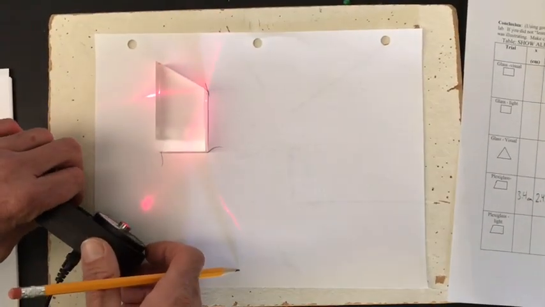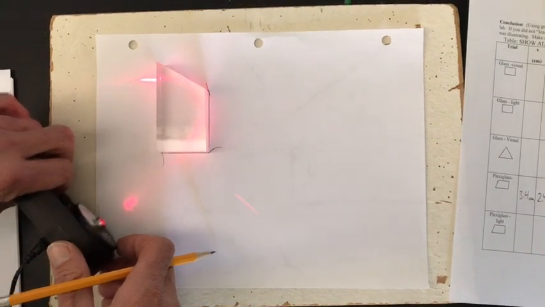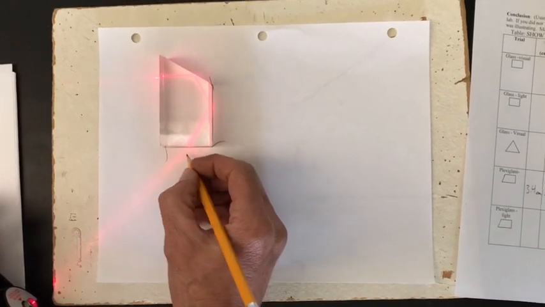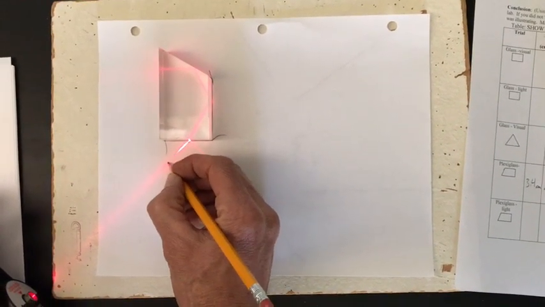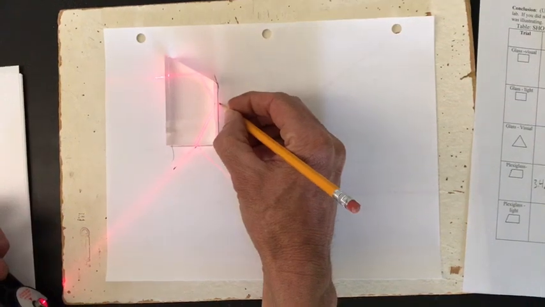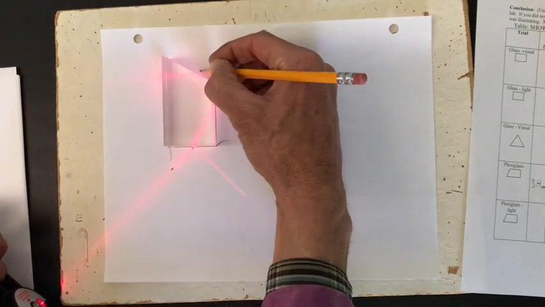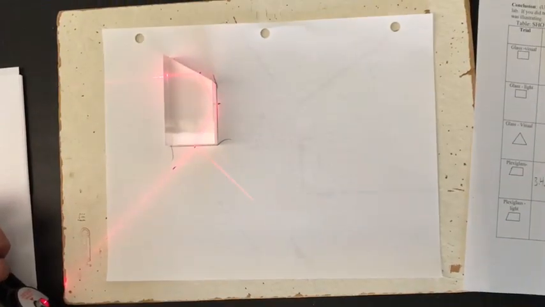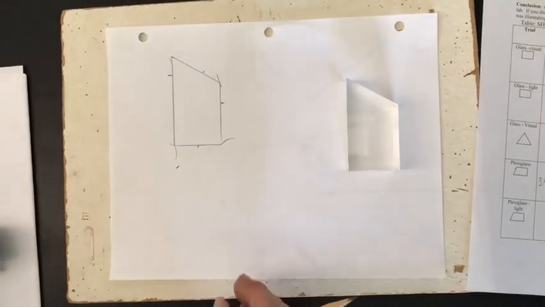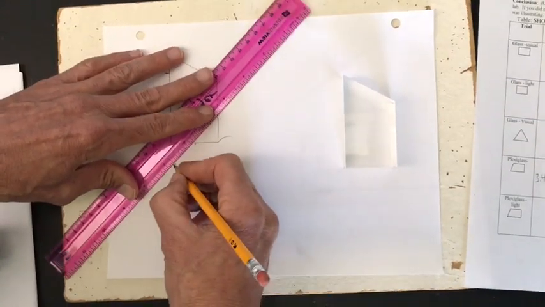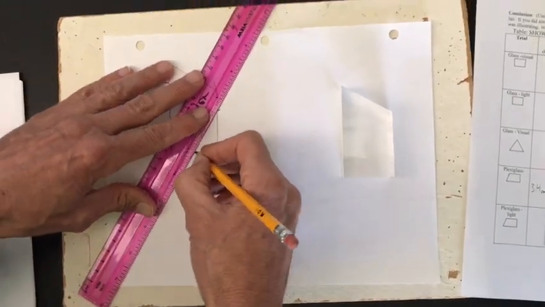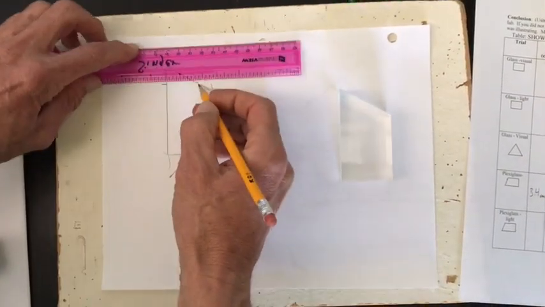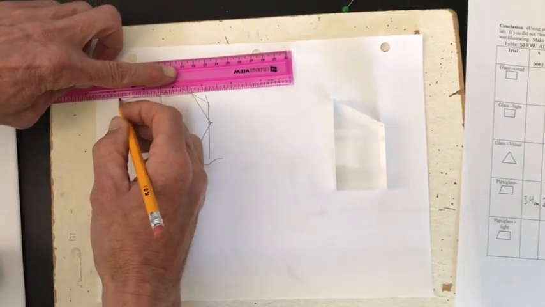So here we go. I'm going to make some marks. So here, that mark going to here, and then going out over here. It's total internal reflection. So the light is going this way, going this way, going this way, and then it happens to shoot out that way.